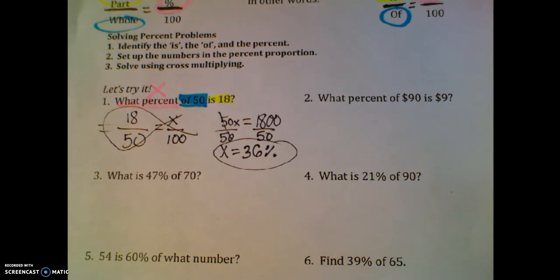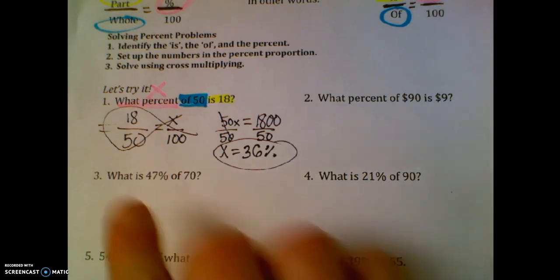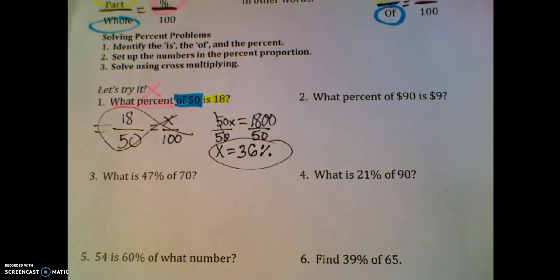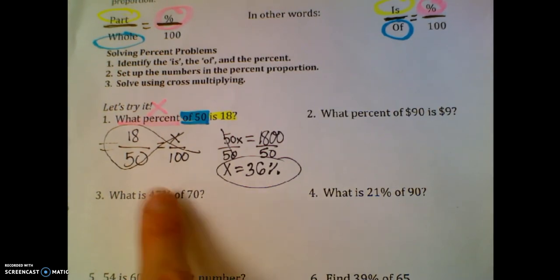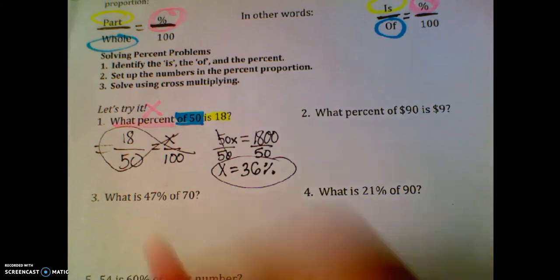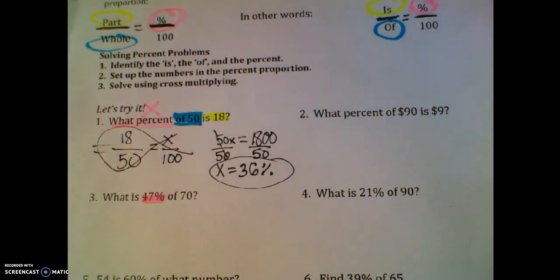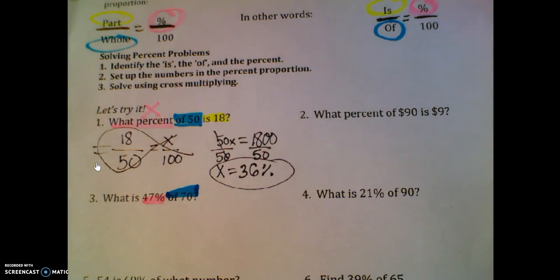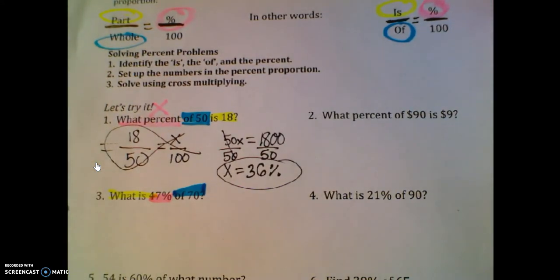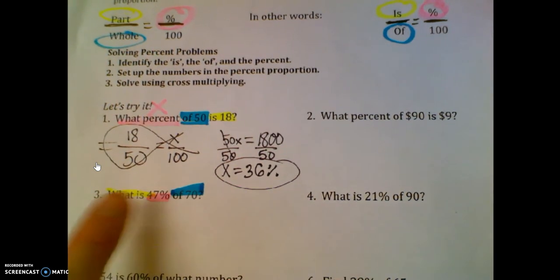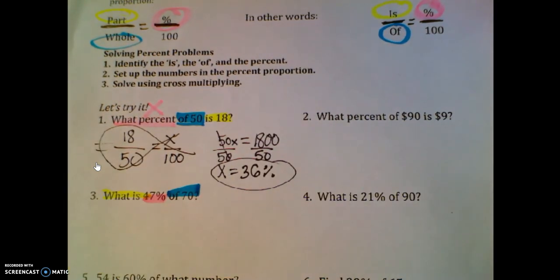Okay? I'm going to go ahead and look at number 3 with you as well. It says, what is 47% of 70? Now one common error is that people see is in 47 and they get excited and they think that's our part. But it's not. 47%, it's got a percent label, so I know that it's my percent. And I see of 70, so I'm going to know that that's my total. Now this question is a little bit different. It says, what is? In other words, I don't know what my part is. I know it was out of 70. I know I got a 47%, but I don't know what my part is. That's going to be my x.